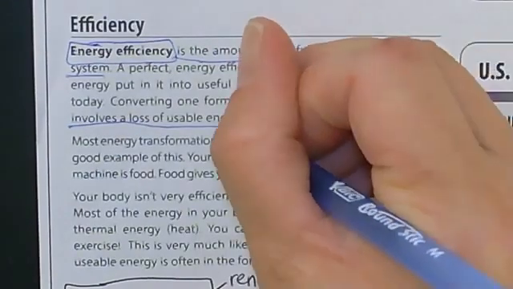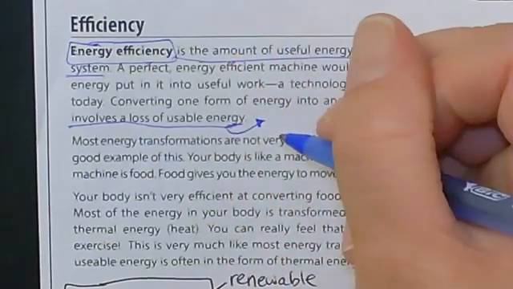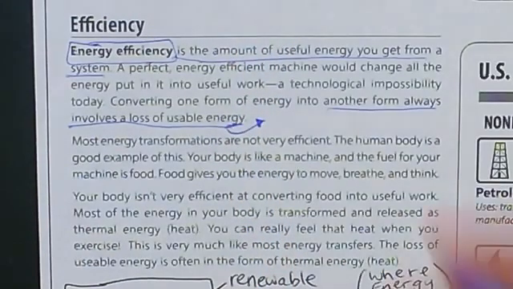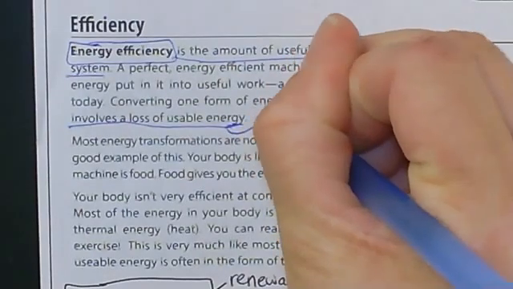This is where our G4 project comes in. We want to take a look and see where energy is being wasted or lost, and maybe figure out how to harness some of that energy.